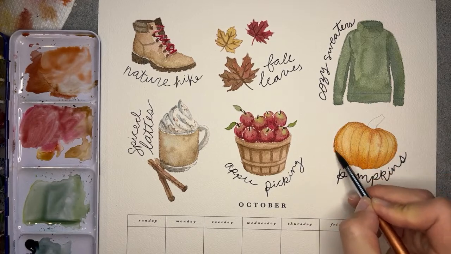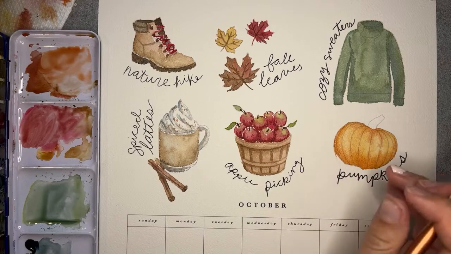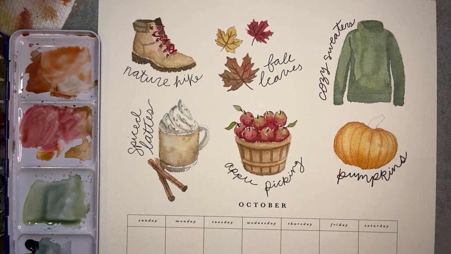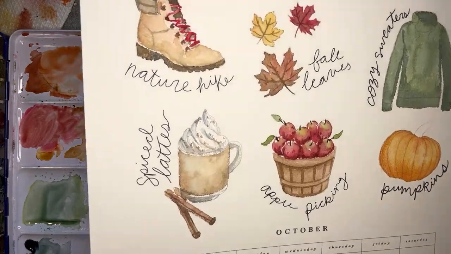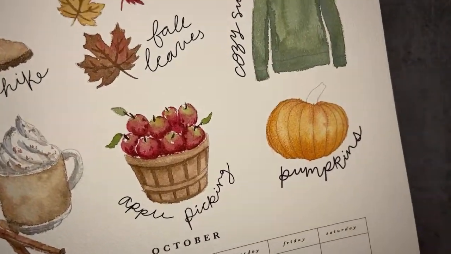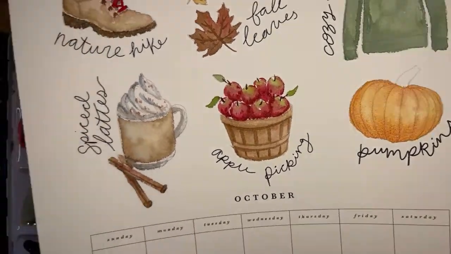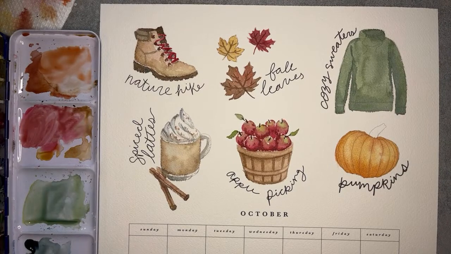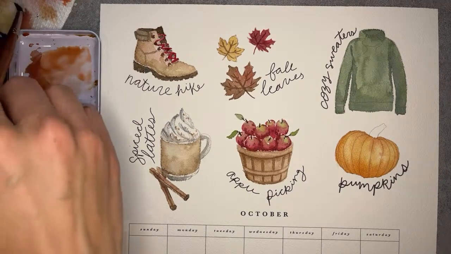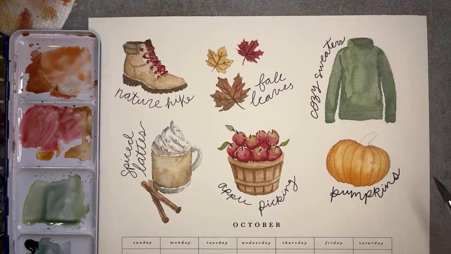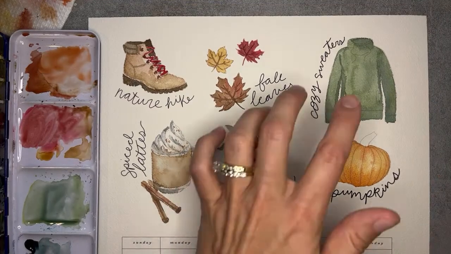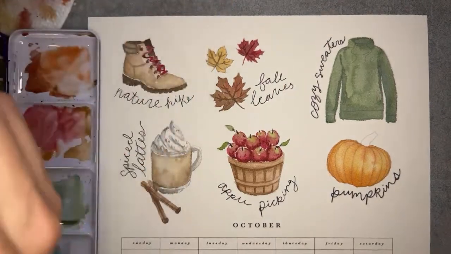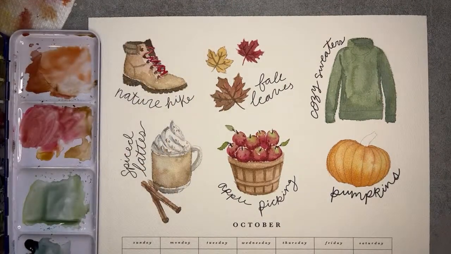All right, so I need to wait for that to, oops, I got a little too crazy there. There. So I need to wait for our pumpkin to dry a little more, but I love what's happening already with the blooming effect on the orange. So let's get rid of that color on our brush and we can work back up into our sweater because that for me is much more dry and ready to add detail to it.